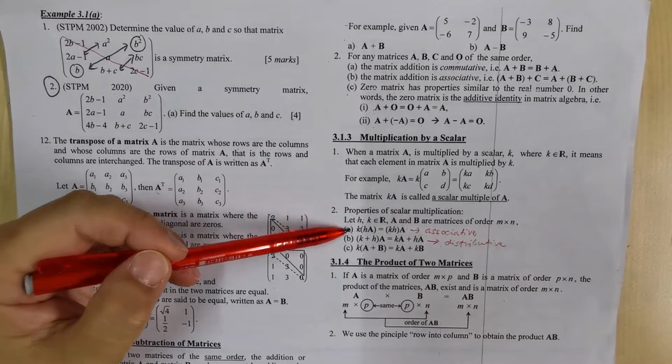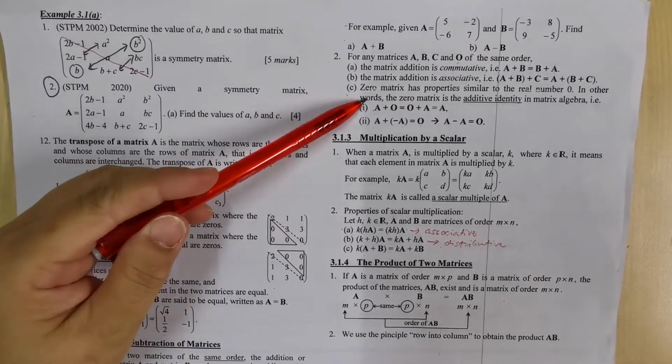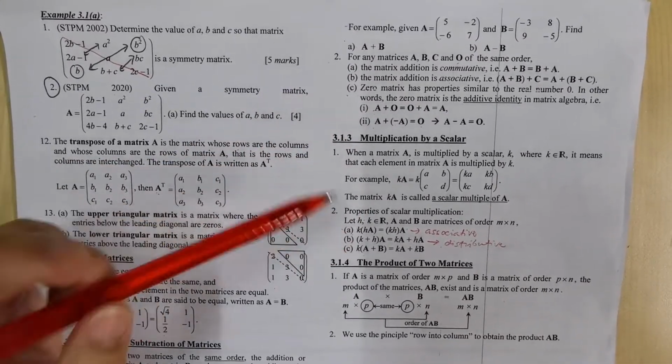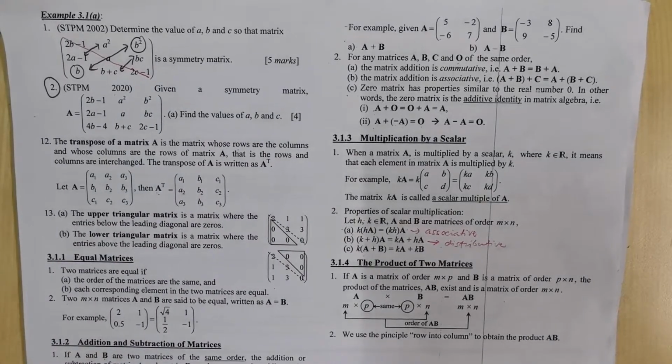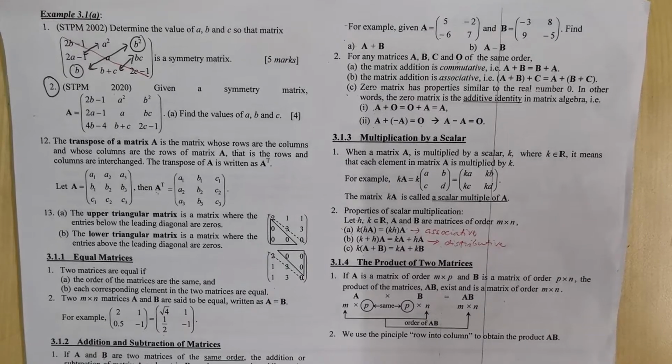We have to know all these rules, because the following operations that we are going to do actually follow them. Without these rules, we cannot simply do any operation on matrices. Understand this?